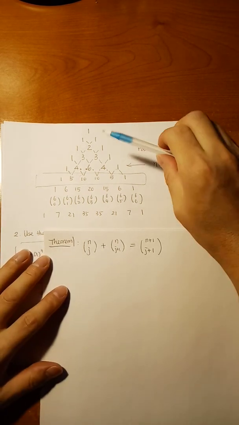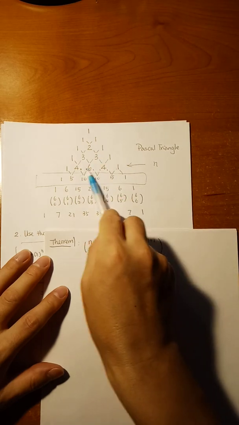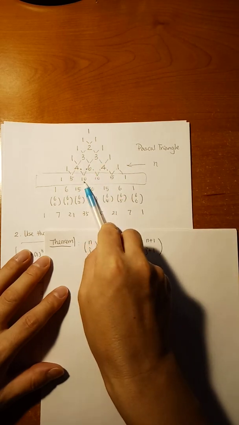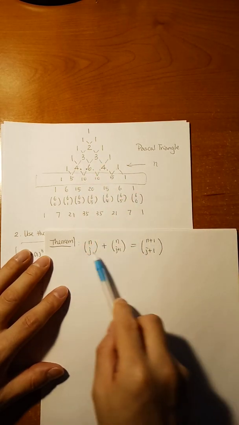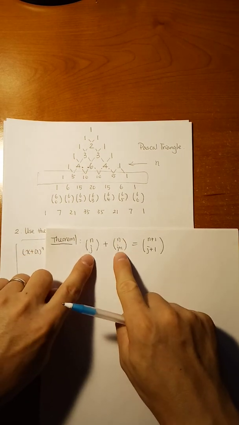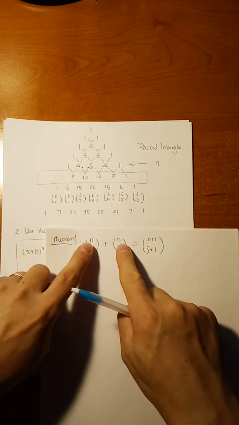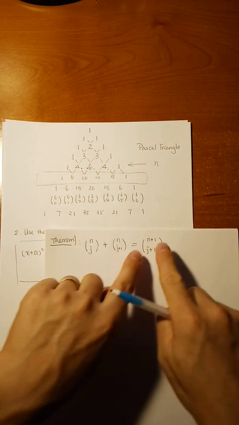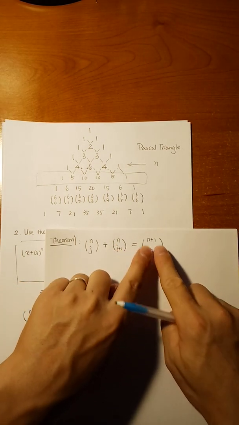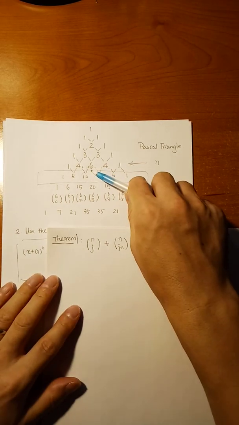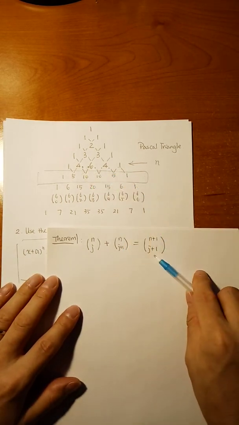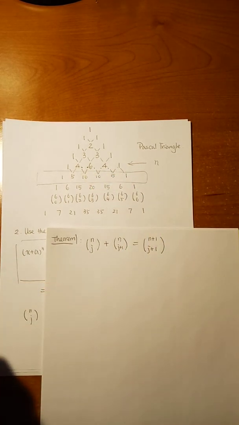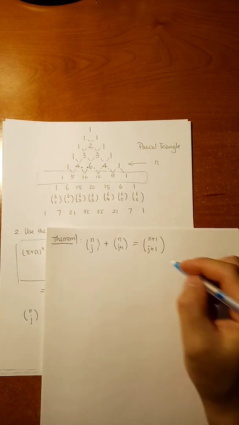So you start from one row, you add two adjacent numbers, and it gives you the number in the next row. You add two adjacent numbers, j and j plus 1, in the same row, the nth row. And the sum will be in the next row, n plus 1, at the same position as the j plus 1's position. All right? So this is the theorem.